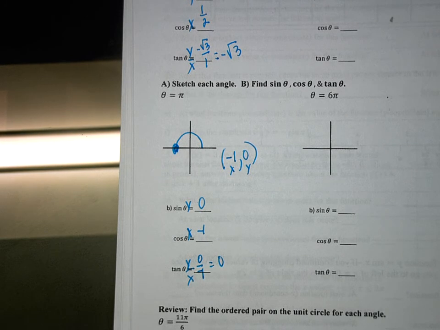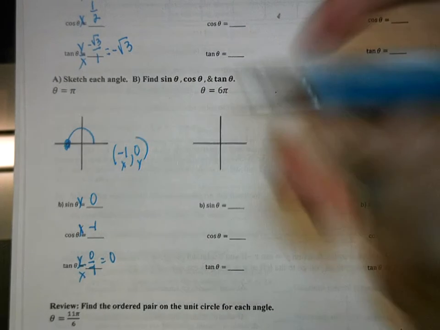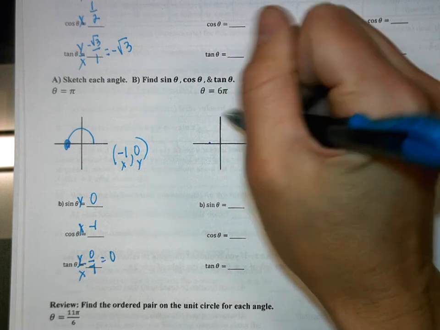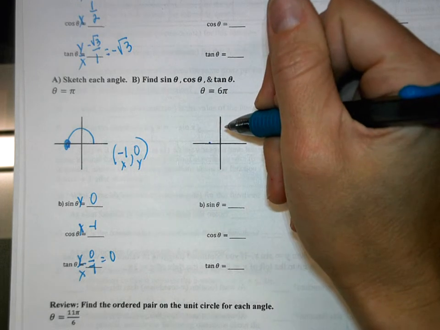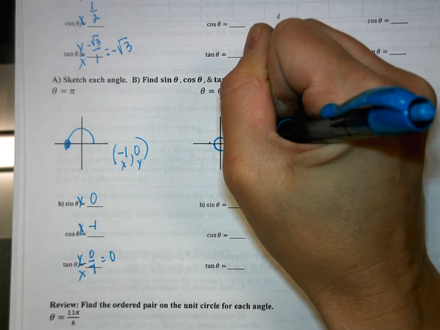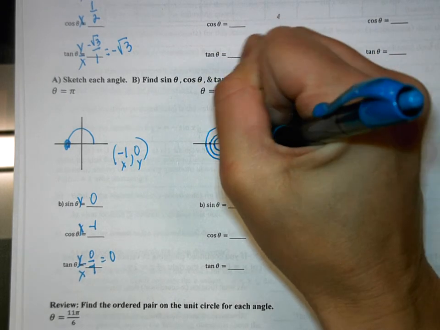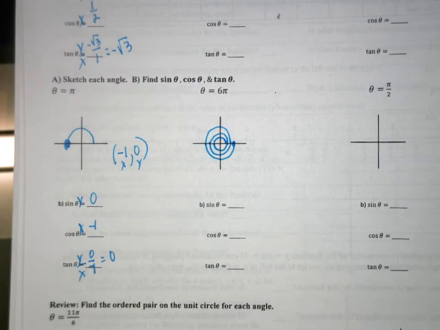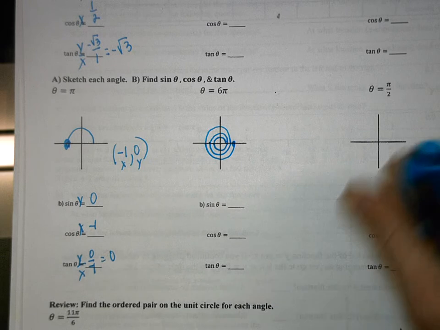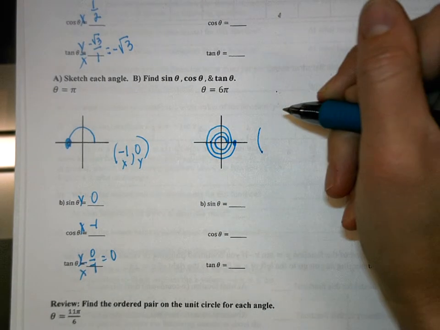Okay, 6 pi. Remember that each 180 is pi, or each whole circle is 2 pi, correct? And so if you're drawing this, you could even count, this is 1, 2, 3, 4, 5, 6, and we end up right there. Or you can count by 2s in doing the whole circle. Okay. What is the ordered pair when you end up there? 1, 0. Very good. 1, 0.